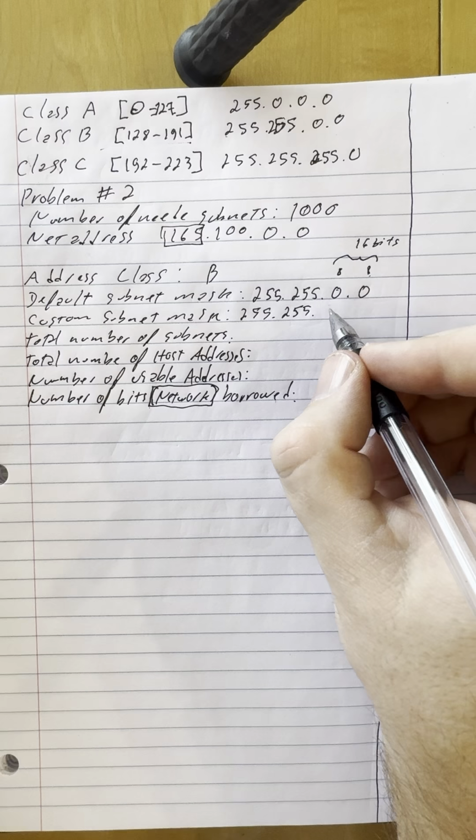Total number of subnets, total number of host addresses, number of usable addresses, number of bits borrowed to the network.